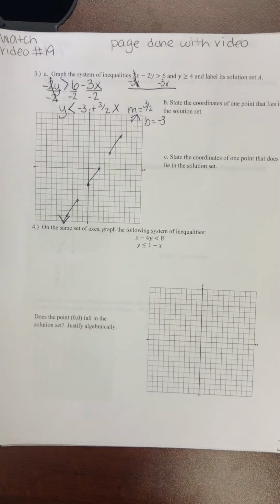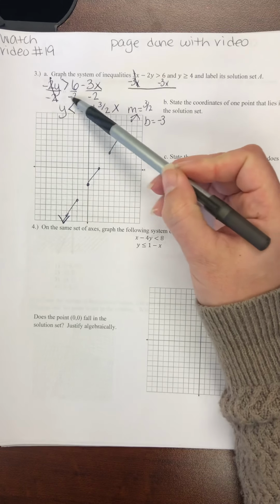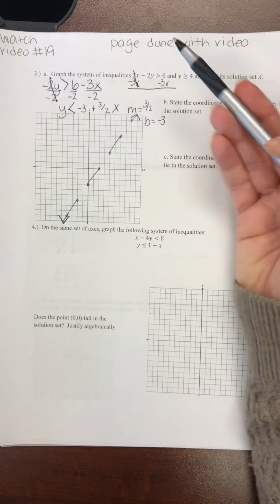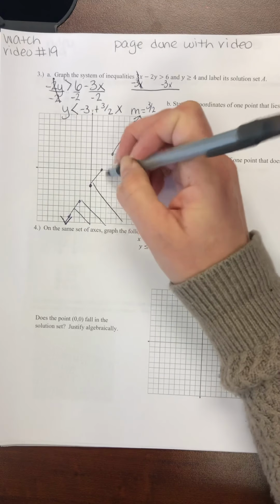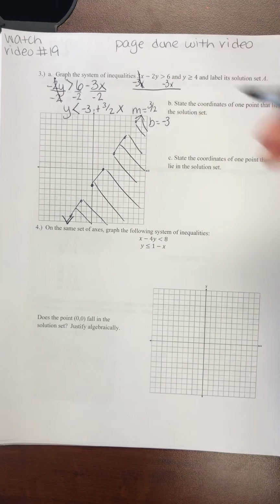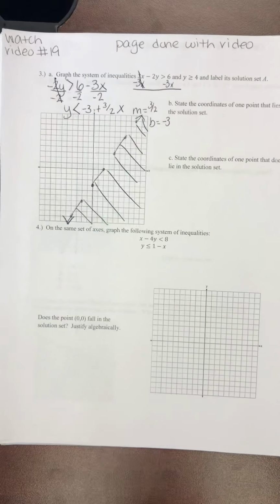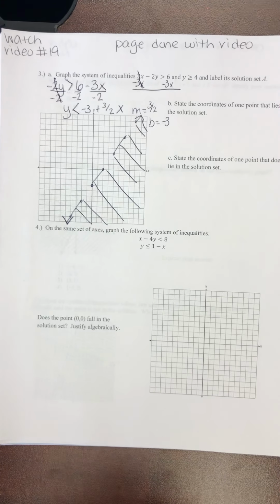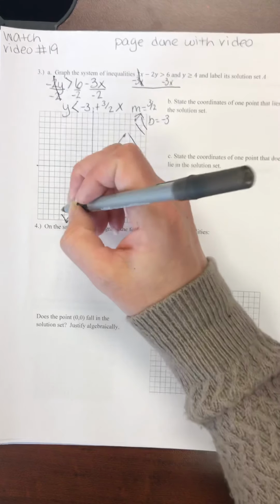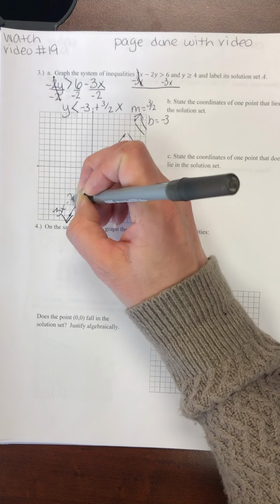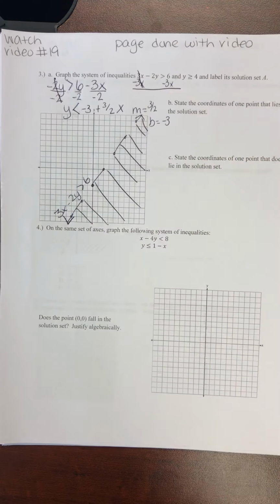Now, when we shade, we're basing it on what I solved for. So when y is less than, I'm shading below. And when we label, we're going to label with the original inequality. So I'm going to write the 3x minus 2y is greater than 6 on this.